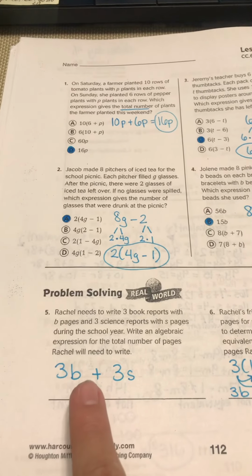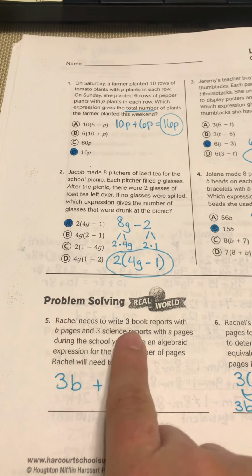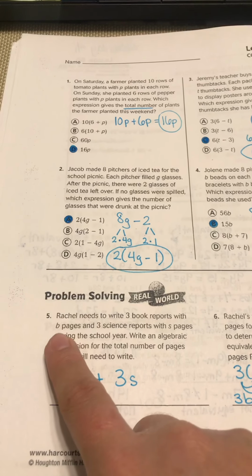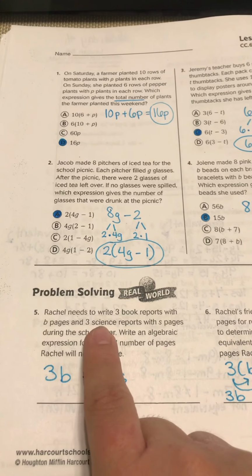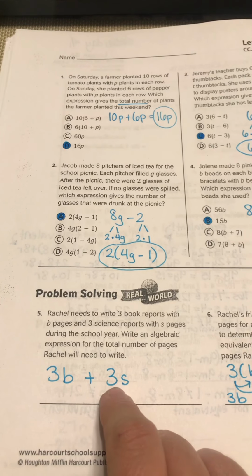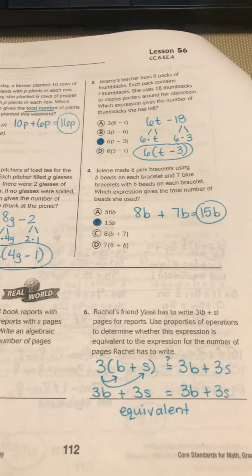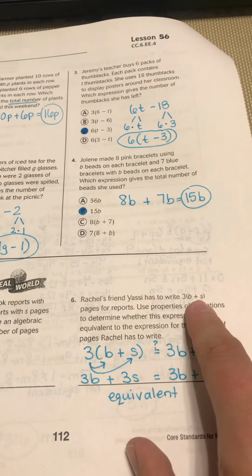Number 5, you are just writing an expression to match Rachel's information. So 3 times B, 3 times B pages for her book reports, and then 3 times S pages for her science reports. Then they asked, is this expression equivalent to her friend's expression?